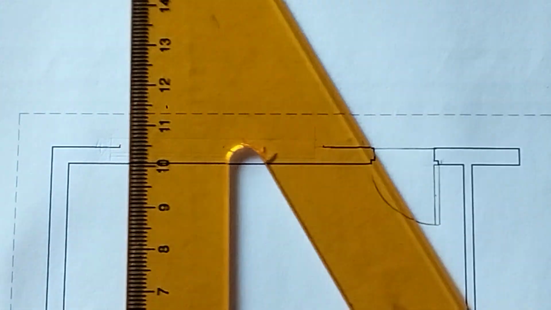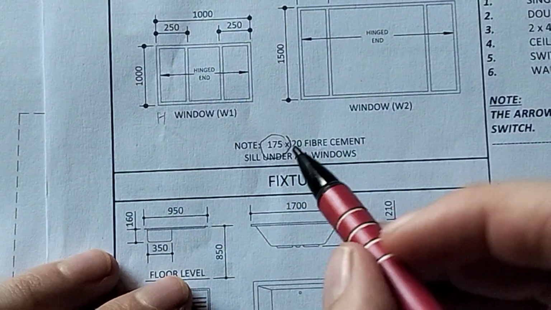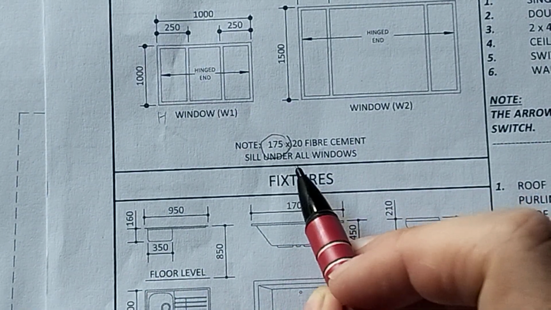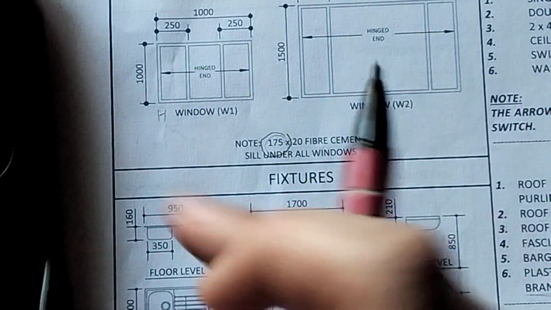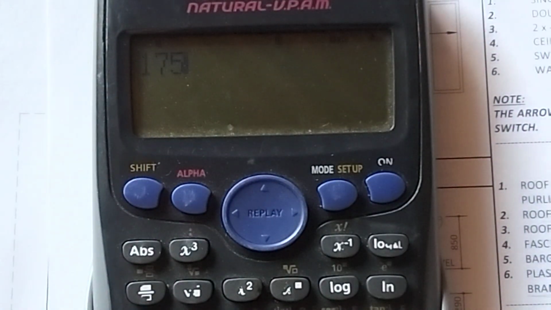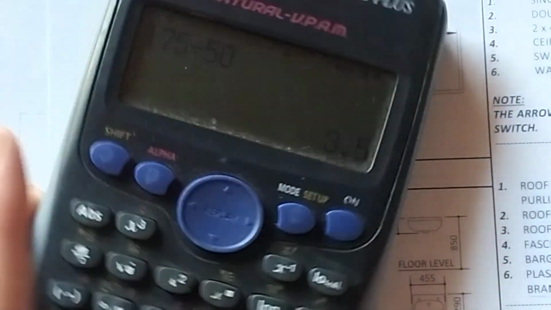Okay, and what I also do to save time is that they give you the fiber brick sill under the windows. So that is actually the length of the windowsill at the back, at the outside. So if I take that and divide it by 50, then you'll get 3,5.